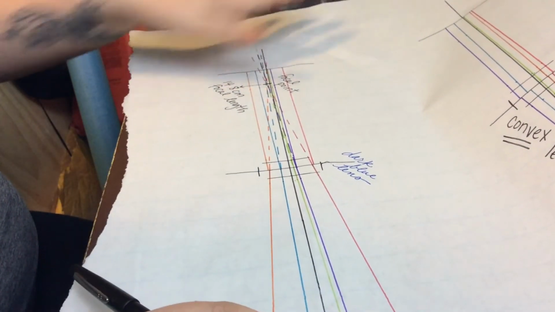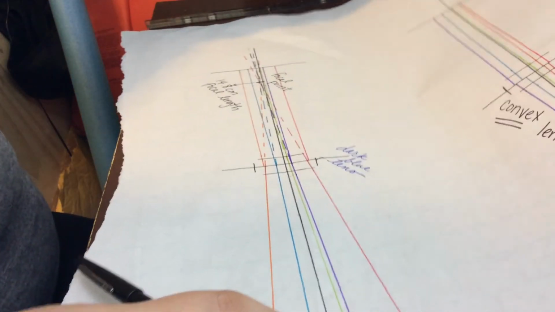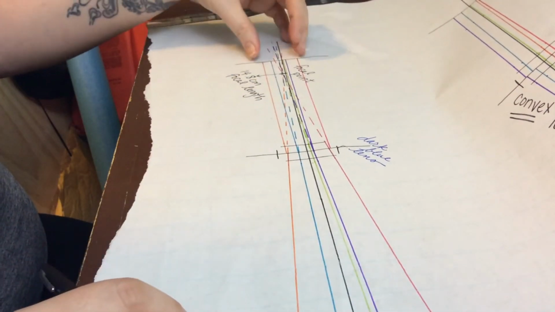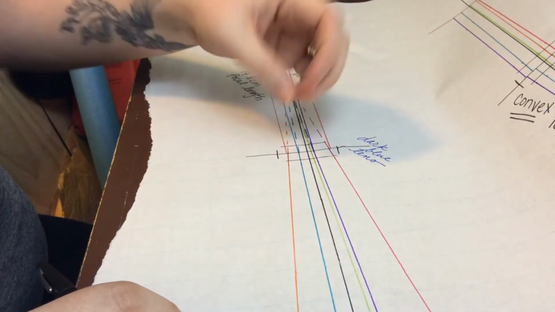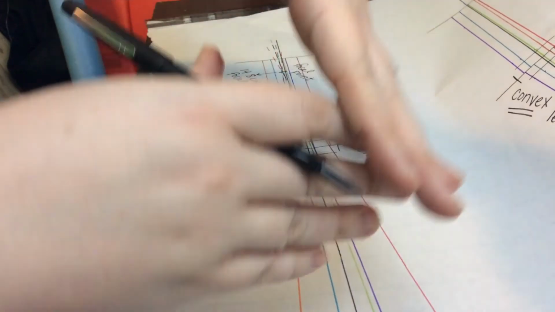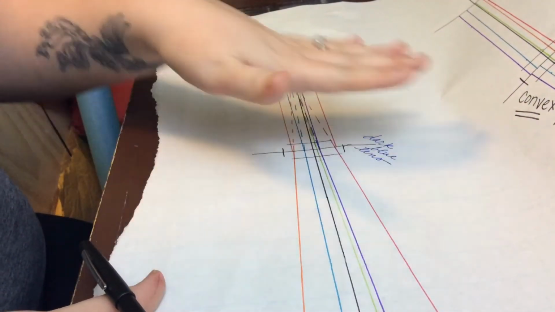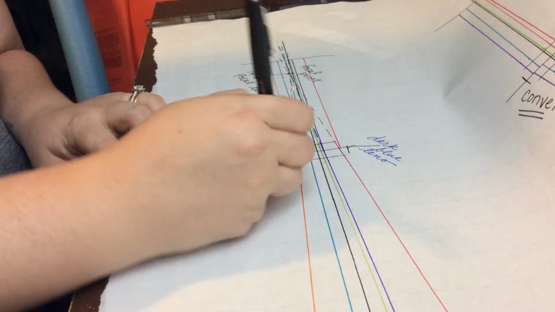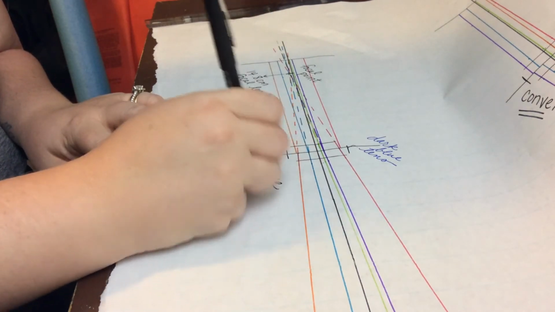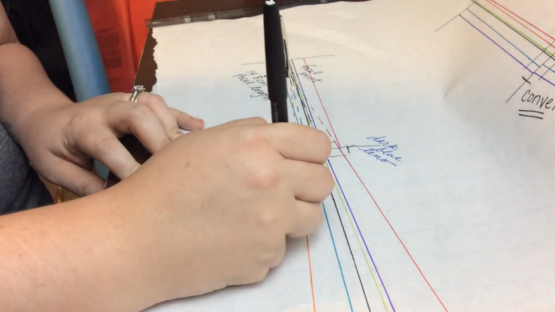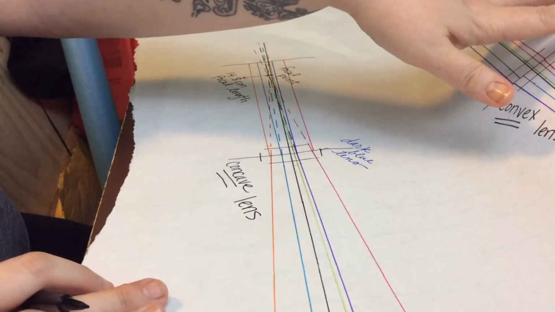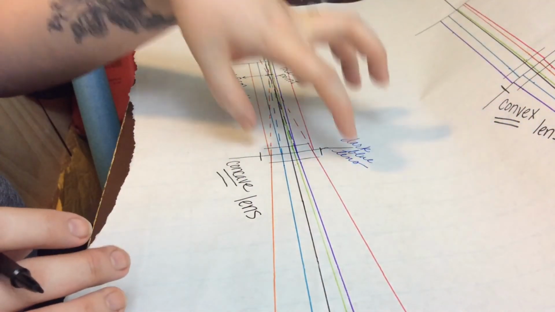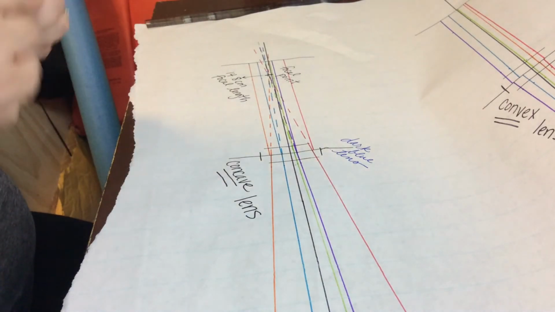Now the last thing that I'm going to do on camera here is we'll talk about what kind of lens this is. So we know that the light rays came in. Once they hit the lens, they diverged, or they spread apart, and that is our clue to tell us that this is a concave lens. So our light blue lens was convex, our dark blue lens was concave.